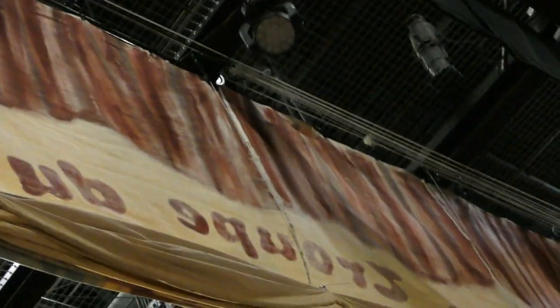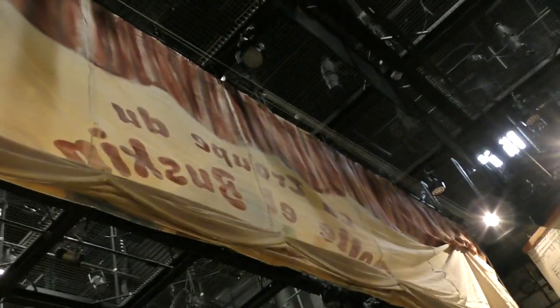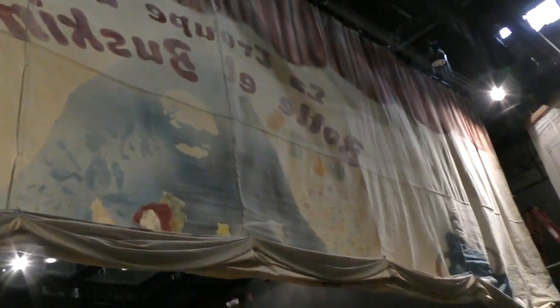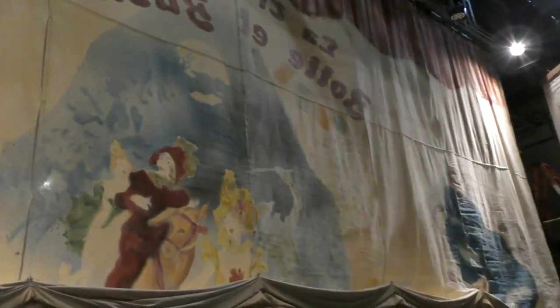And as I lower this in, each one of those lines picks up a different part of the Austrian drape here. And they're all attached to a ring at the very bottom of this drape.